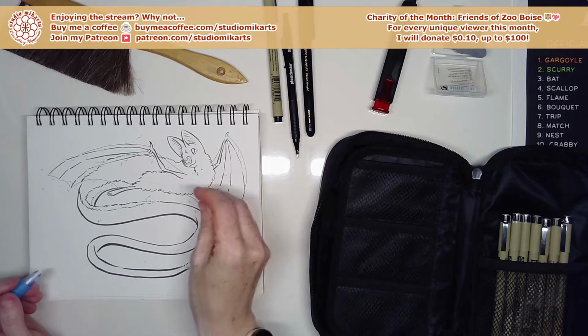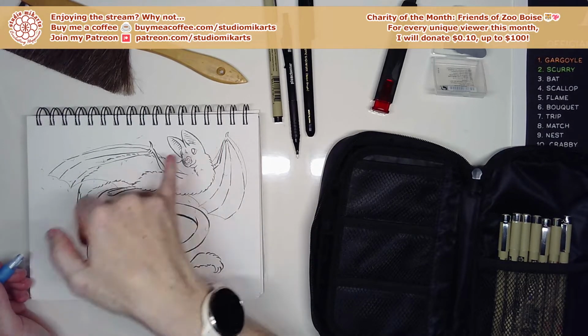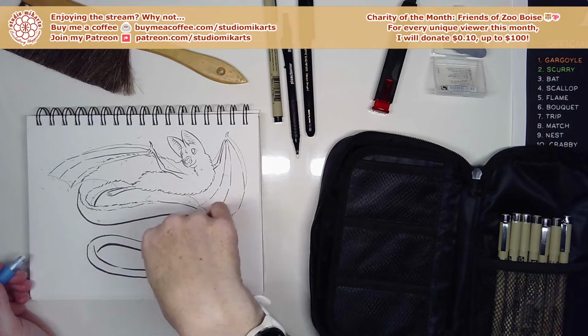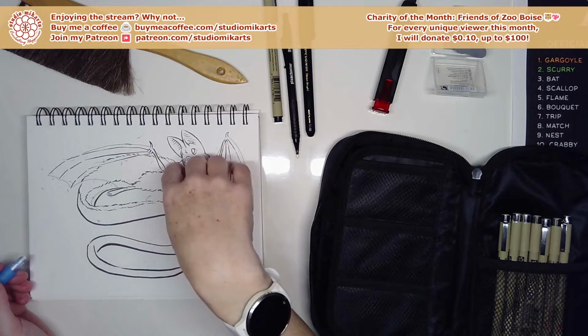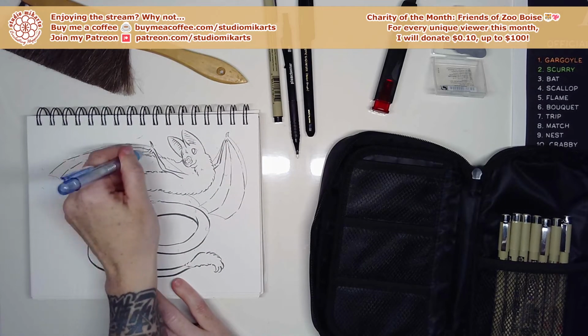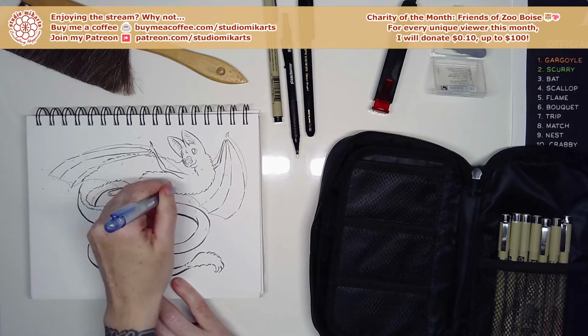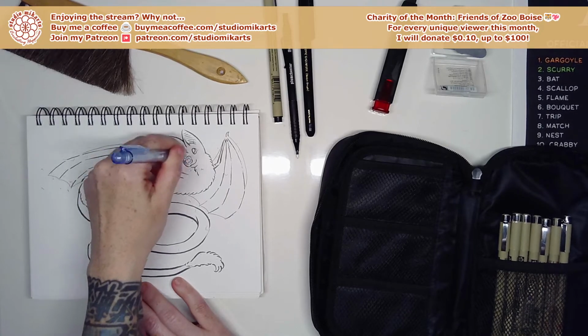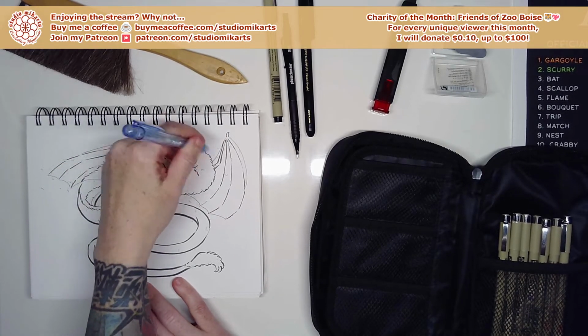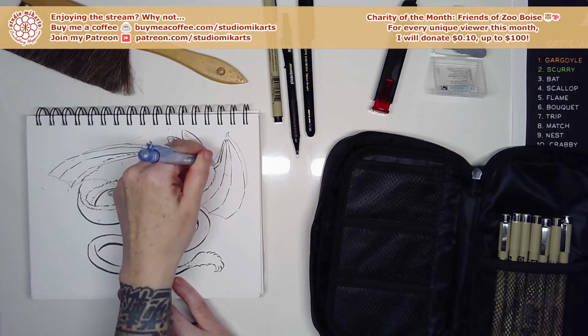Yeah, I think this works way better with the snake part just being a long tail rather than being like an actual griffin. Where this would have been the front leg, I think it works much better. To be able to do a bat, you've got to have the back leg be the bat too. Otherwise the wings don't work.